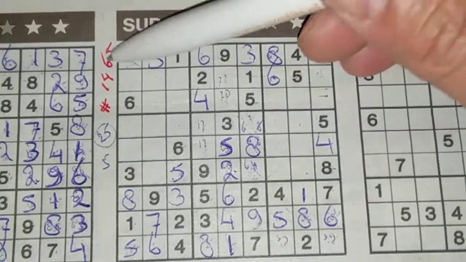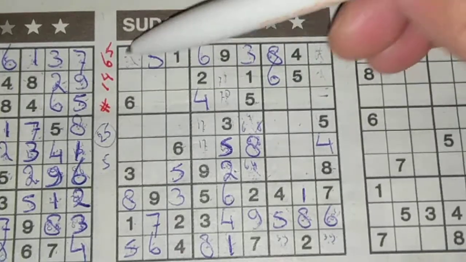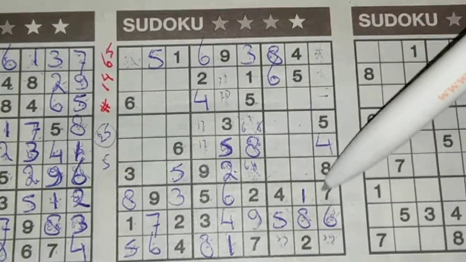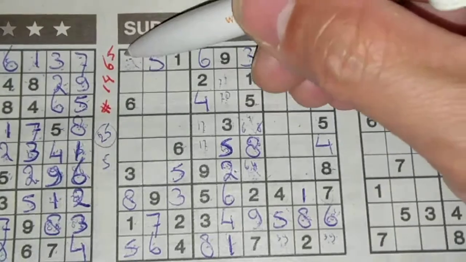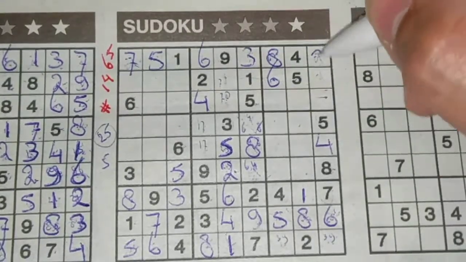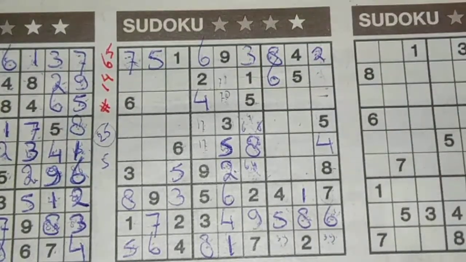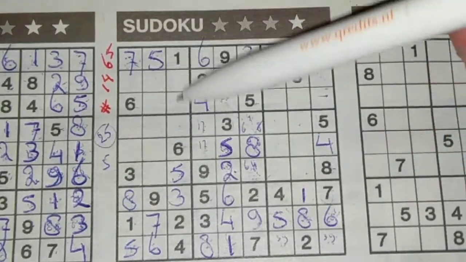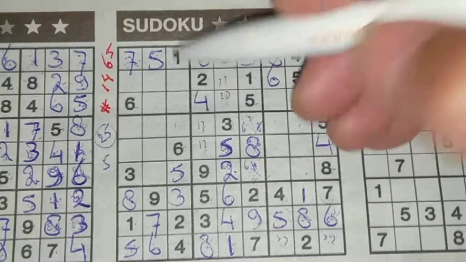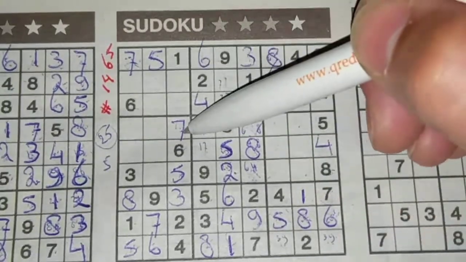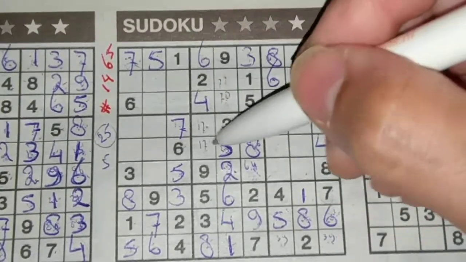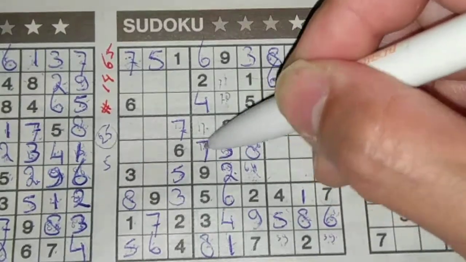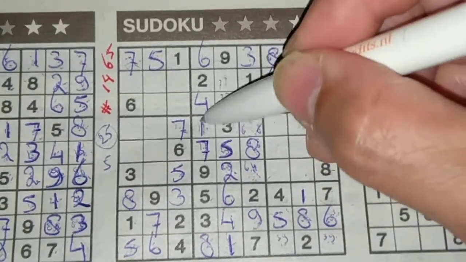2 numbers left in the first row for the numbers 7 and a 2. We see here a 7, so no 7 there. 7 goes there. And the 2 goes here. 7 in this column, 7 in the second column. So in the third column, the only place for the 7 should be there. Now we have a 7 here, so this box can't be 7 anymore. This should be the 7, and this should be the 1.